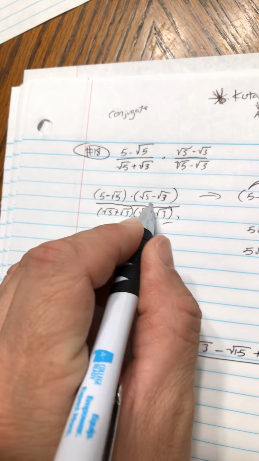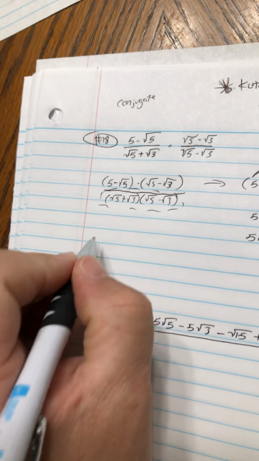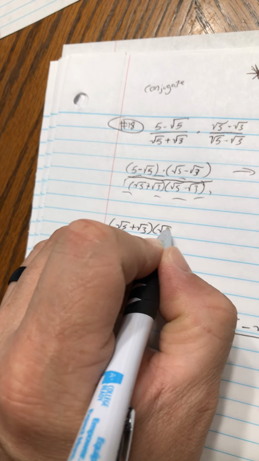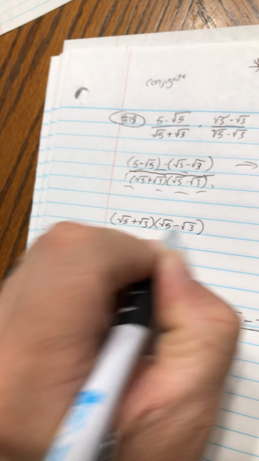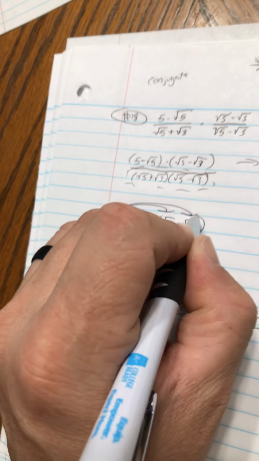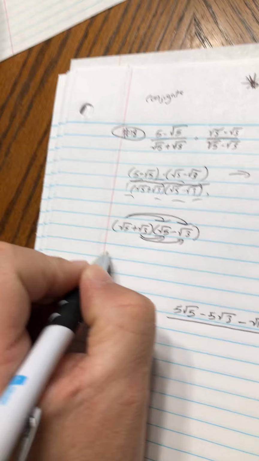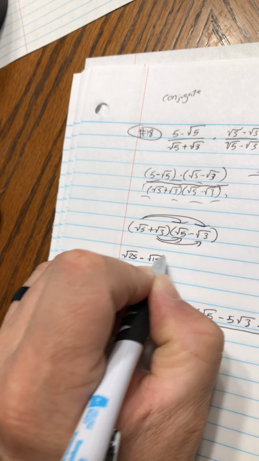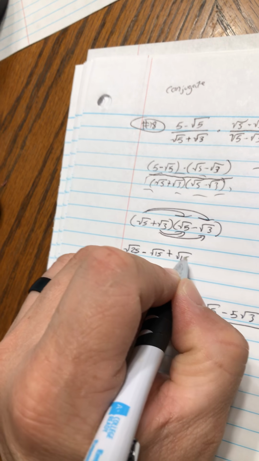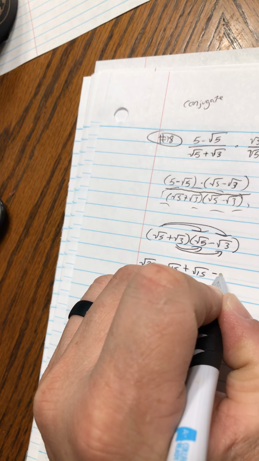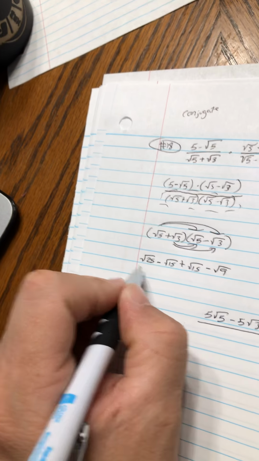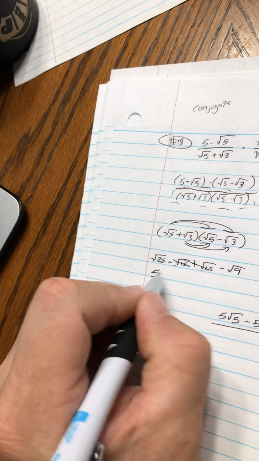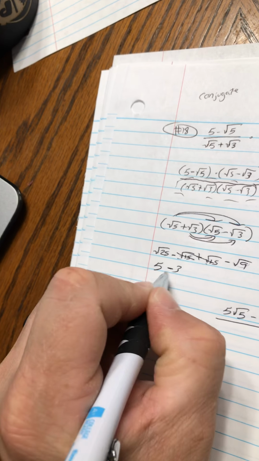Now, let's deal with the bottom part. So square root of 5 plus square root of 3, times square root of 5 minus square root of 3. Square root of 25 minus square root of 15 plus square root of 15 minus square root of 9. So that's 5. Oh, look at those. Those go away. Minus 3, which is 2.